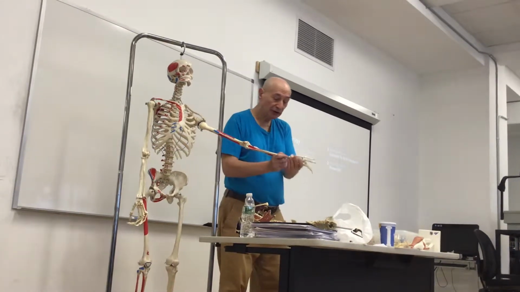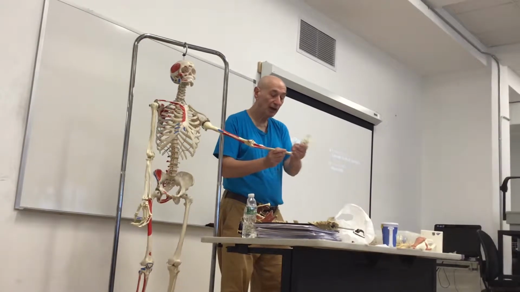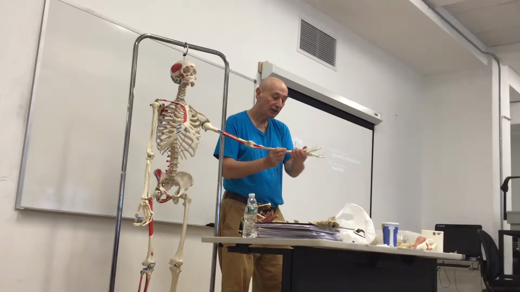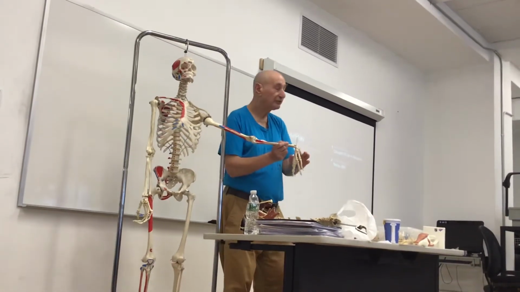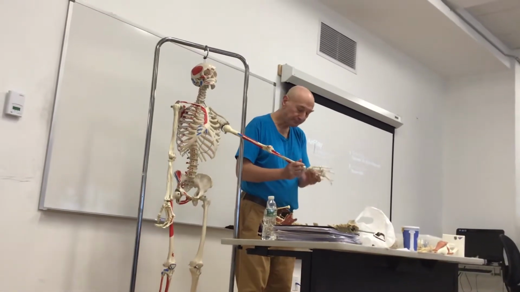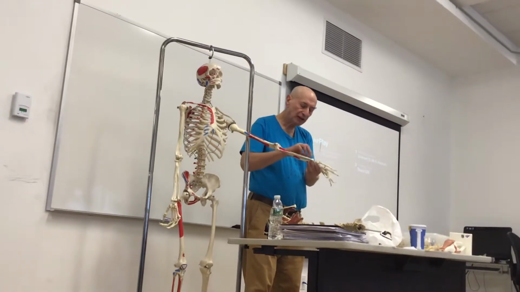biaxial. And so the wrist is both ellipsoidal, structure-wise, and biaxial, function-wise. It's biaxial because it flexes, extends, adducts, and abducts. So it's between the distal radius and the first 3 carpals: ellipsoidal, biaxial. Wrist joint. And let's see, oh yeah, ulnar notch of radius.